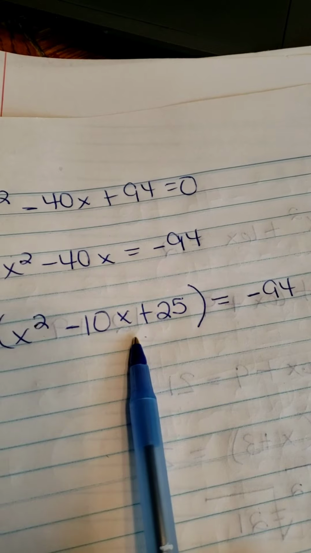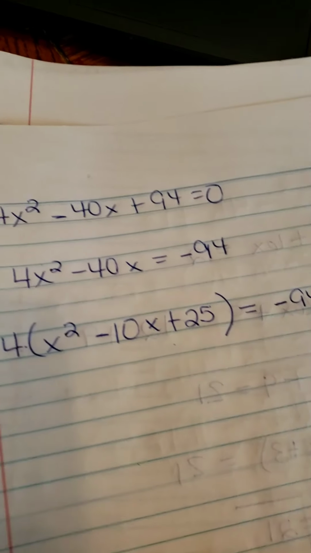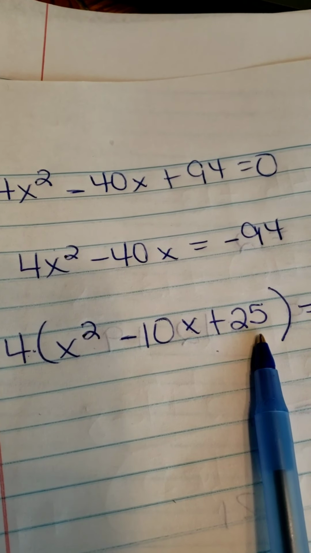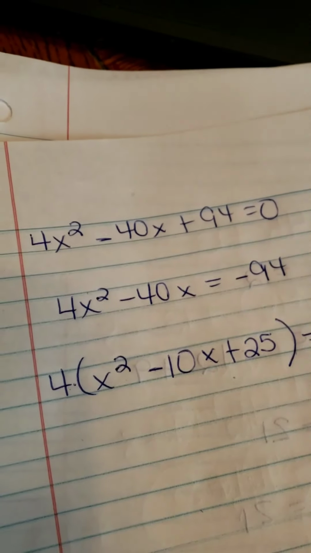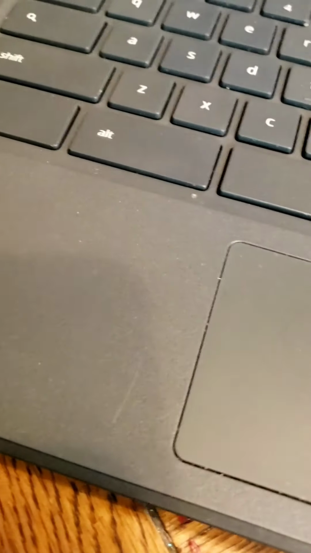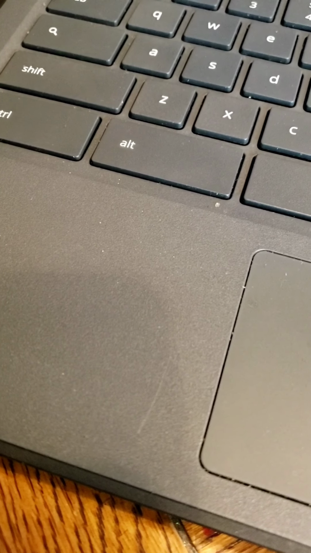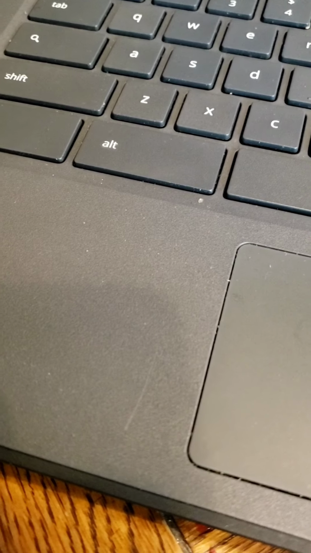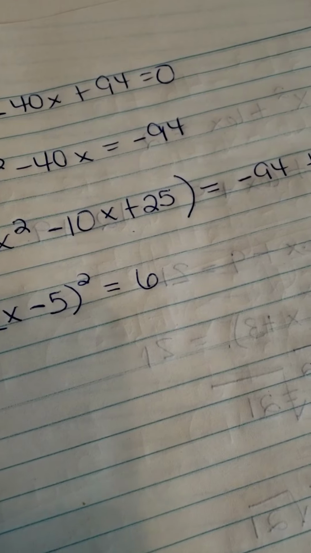So now I have plus 25 on this side, which means I am now going to add 100 to this side. And this is all because of that 4, because this right here really is 100, not just 25. So now I'm going to factor out on this side. And I already said that it was going to be minus 5 and minus 5. So this is what I am left with, okay?